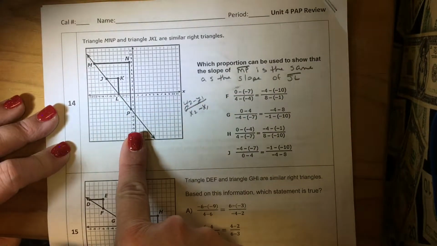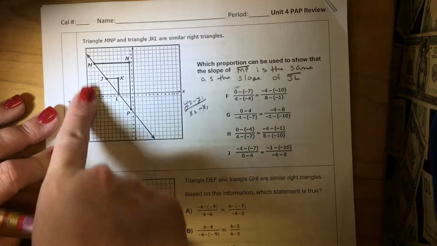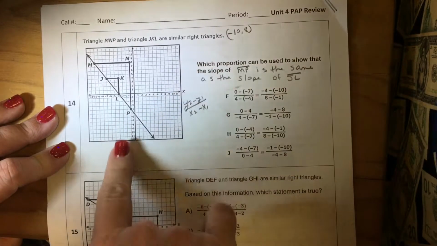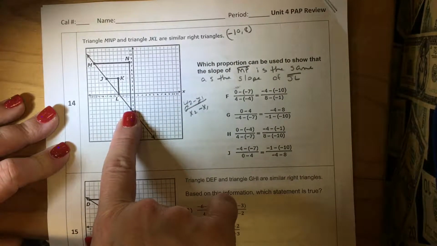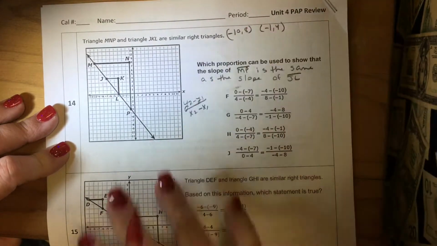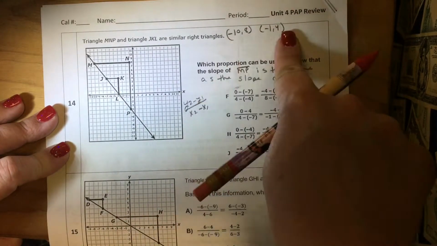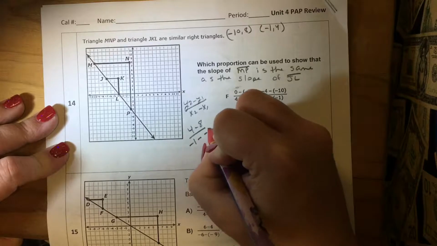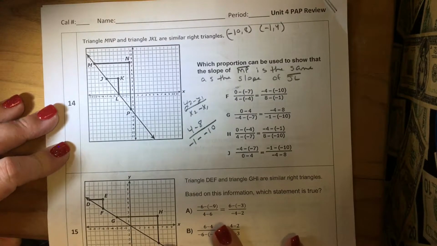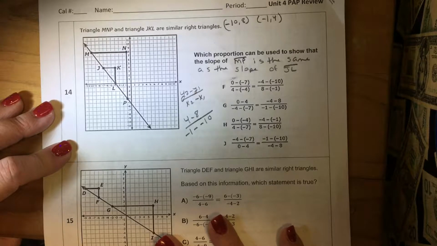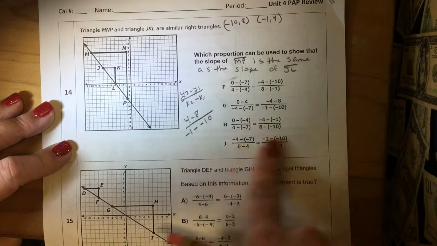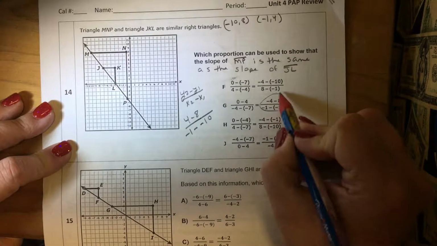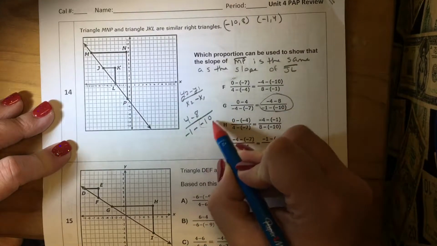So if we take these ordered pairs for M, we have -10 and 8. And for P, we have -1 and 4. And if I plug this in, I'm going to subtract my y's, and I'm going to subtract my x's. Okay, does this look like anything over here? Okay, it looks like right here, that's the same. They just have parentheses.